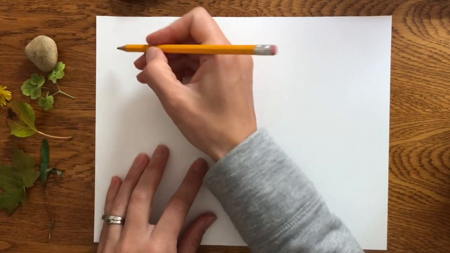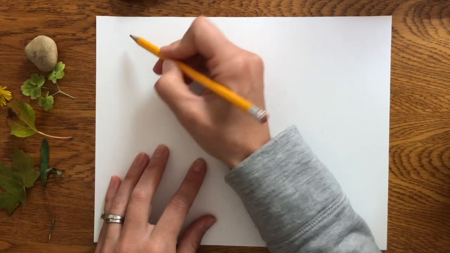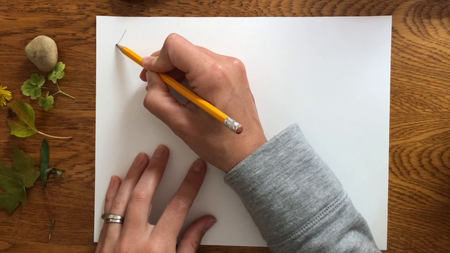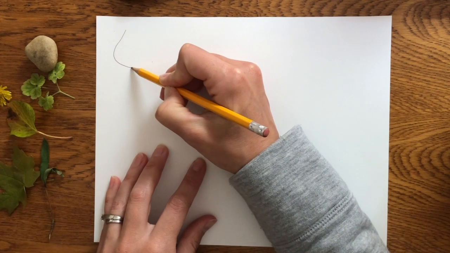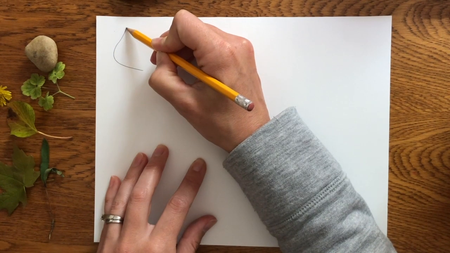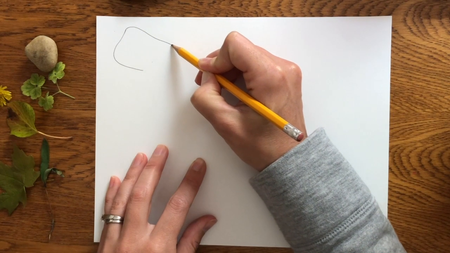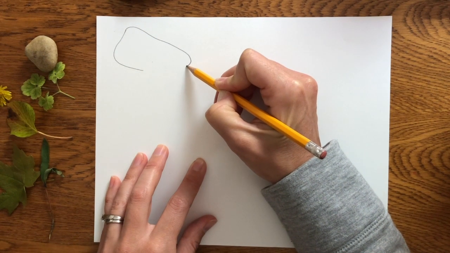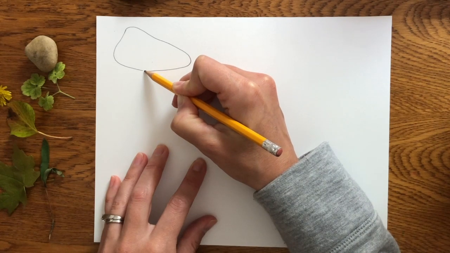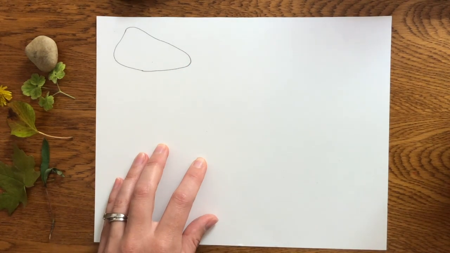I'm looking at that rock and I'm just trying to draw that shape, and I'm going to draw with a pencil, and later on I'll go ahead and trace over all my pencil lines with Sharpie. So I'm just trying to get that shape of that rock on my paper. That's all. I'm just drawing by observation. That's about what it looks like. All right, there's an organic shape.